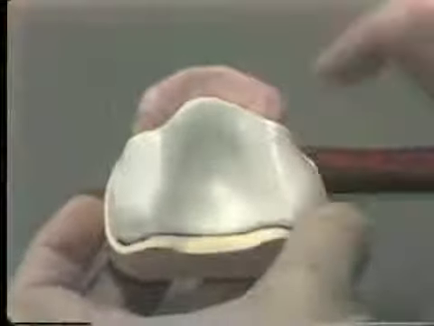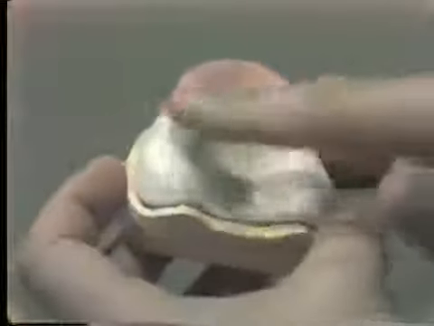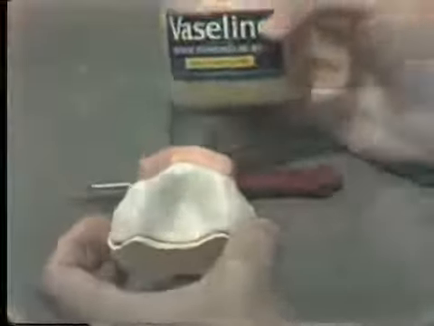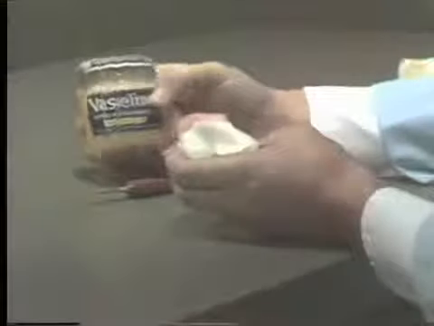After this first tray has been made, it is placed back on your preliminary model, and the second tray is then made right over this first tray. The first tray is lubricated very slightly with a lubricant such as Vaseline.